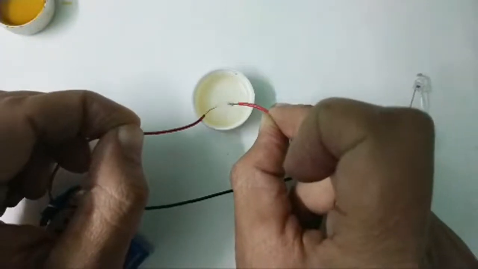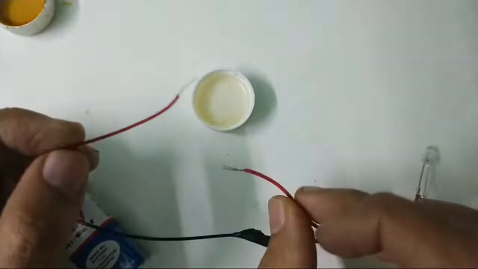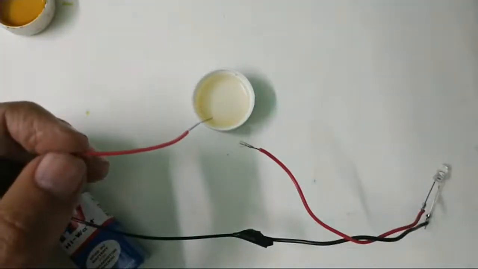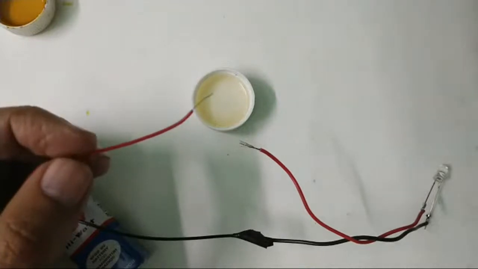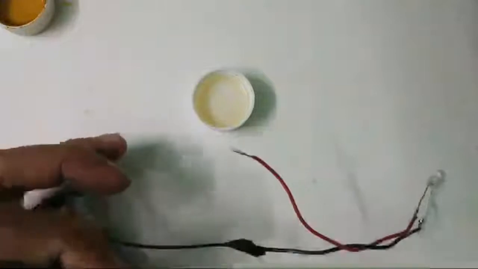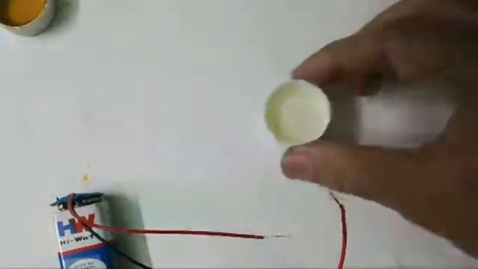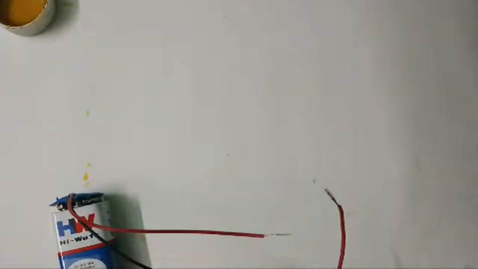So what does this mean? That the liquid is a bad conductor. This liquid was turpentine oil, and turpentine oil or kerosene oil are not good conductors. So the bulb does not light up, which means that this liquid is a bad conductor of electricity.